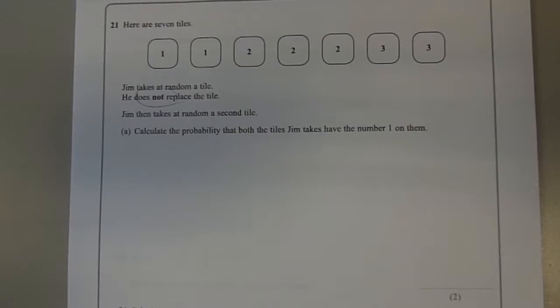Question number 21. We've got some tiles. Tiles are taken and the number is recorded. This is a key point here in the first part of the question. He does not replace the tile after selecting it. Calculate the probability that both tiles Jim takes has the number 1 in them.